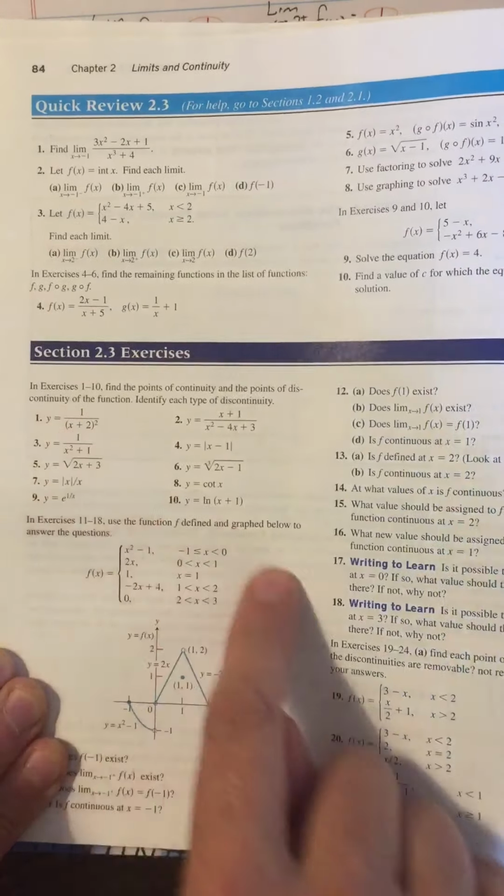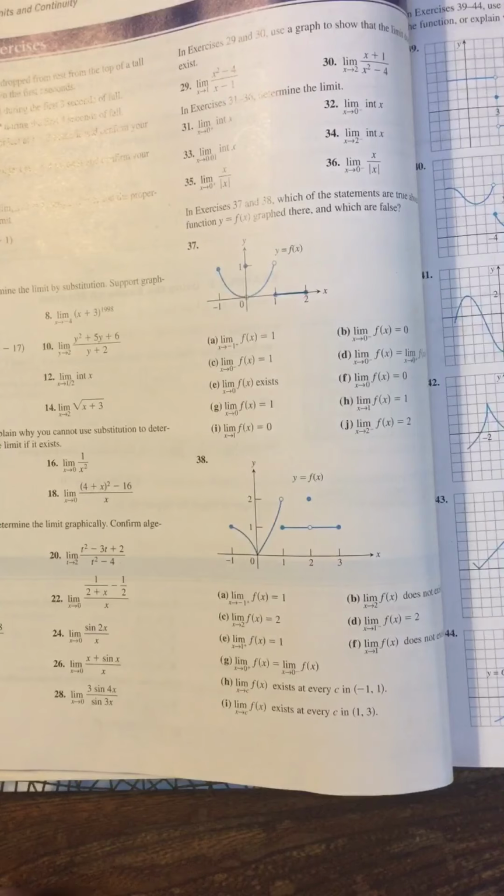Okay, so that preliminary out of the way, we can start looking at some of these problems in our next video.